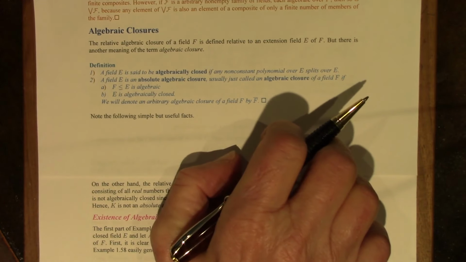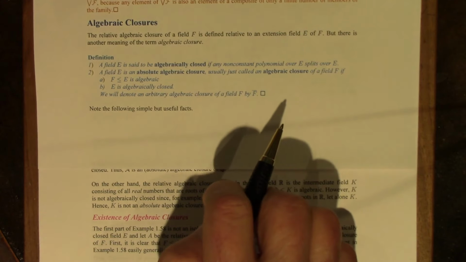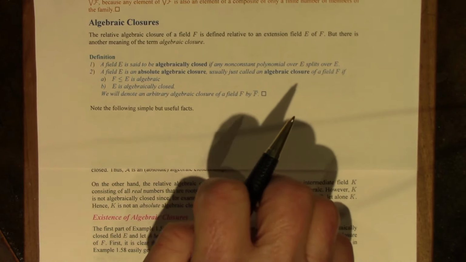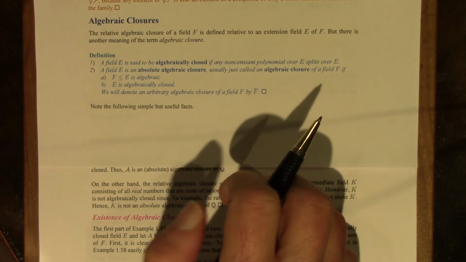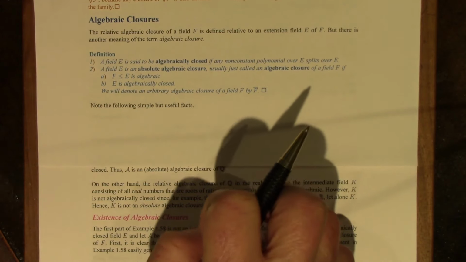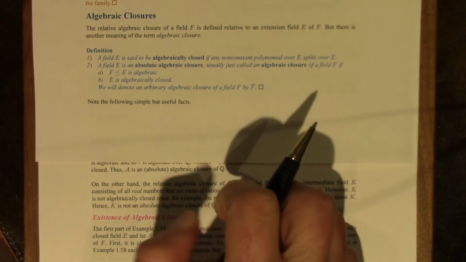We're going to have many occasions to refer to an algebraic closure of a field. It's not unique, but as we will see later, all algebraic closures of a field are isomorphic. We have to prove they even exist, which we'll do.